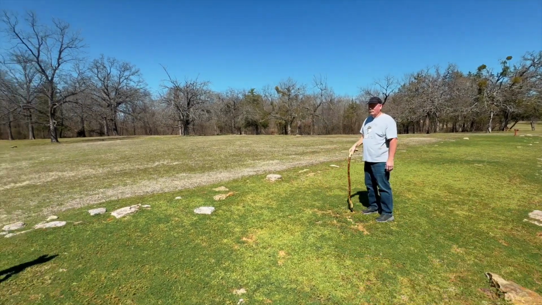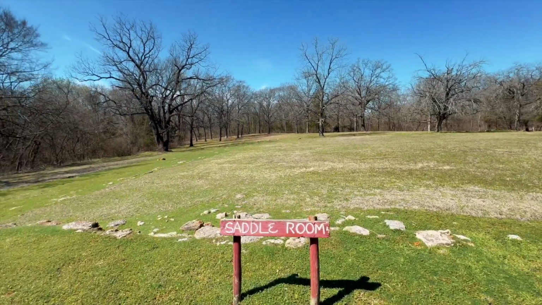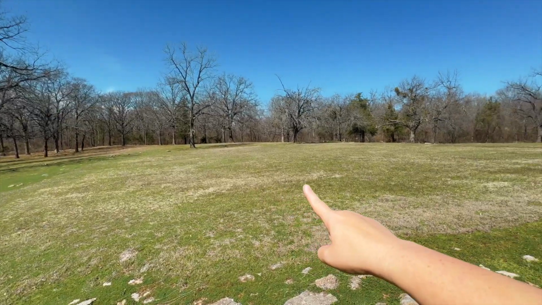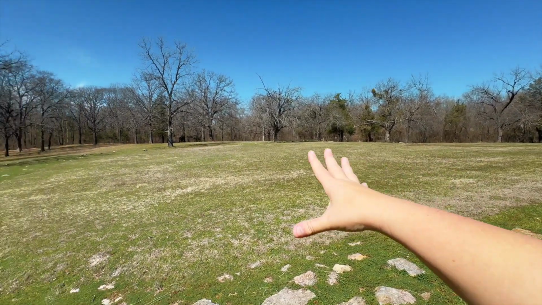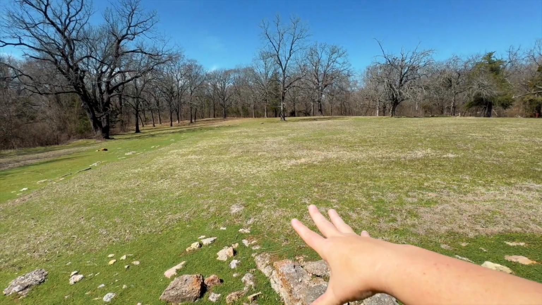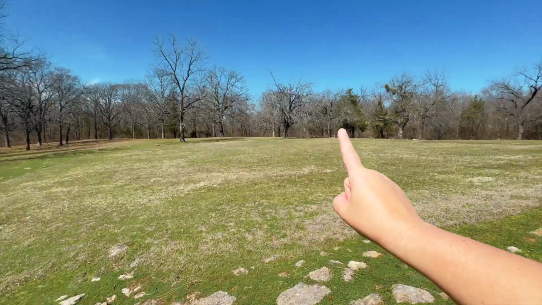And then Dad has just found even more rocks that are lined out in this section. So I wonder, because there's another sign up here, if this was also where the barn was maybe, or another barracks for those who were the dragoons who would have to take care of their horses maybe. Let's find out. Let's go over here.